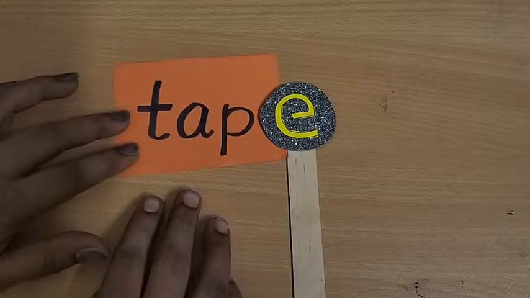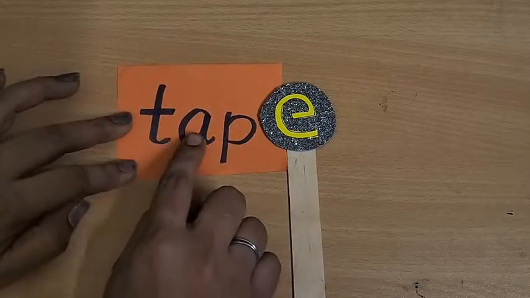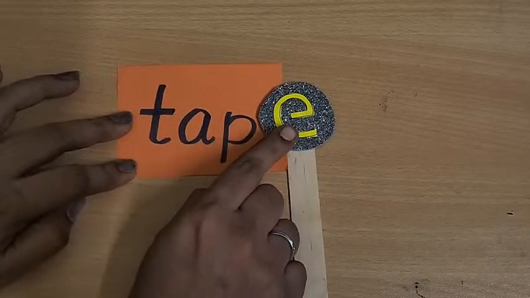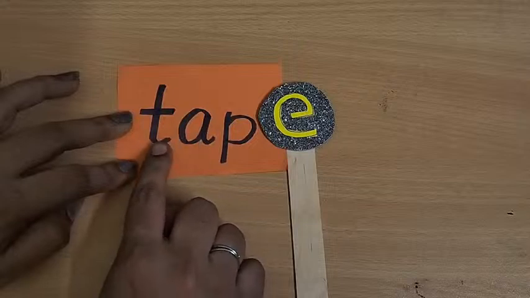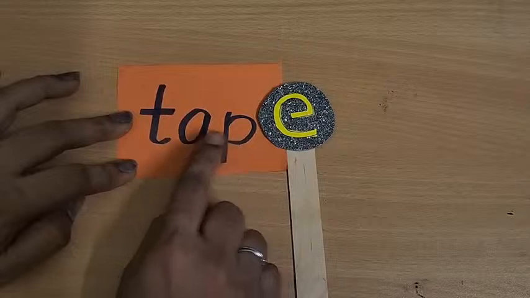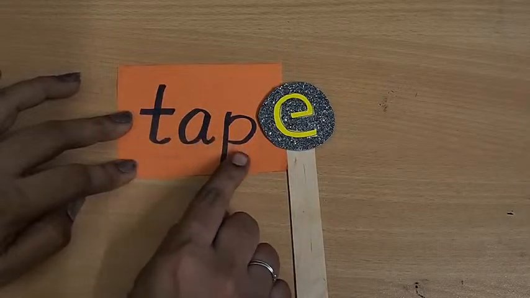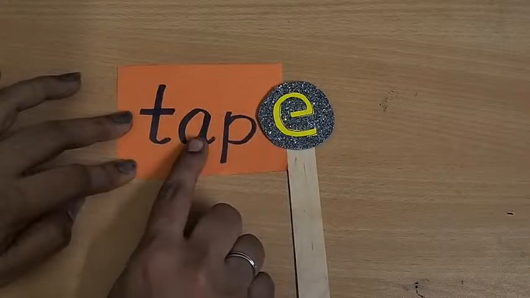if it is a three-letter word, you have to pronounce it as tap. T, A, P, tap. If I add E at the end, the vowel inside says its original name sound. T, A, P, tape. E becomes silent and the vowel says its original name.